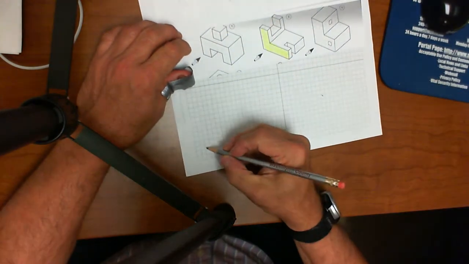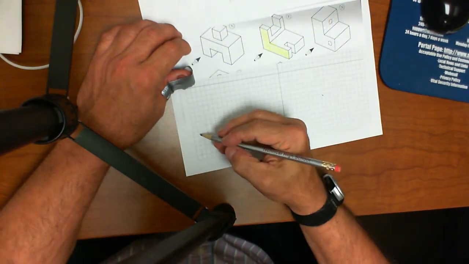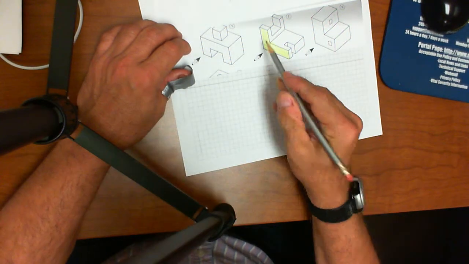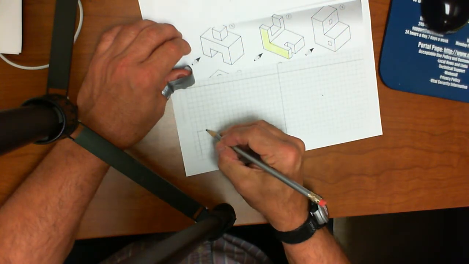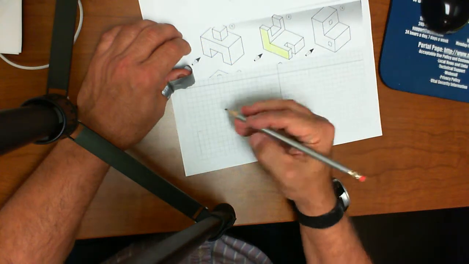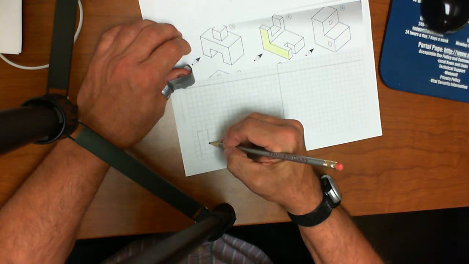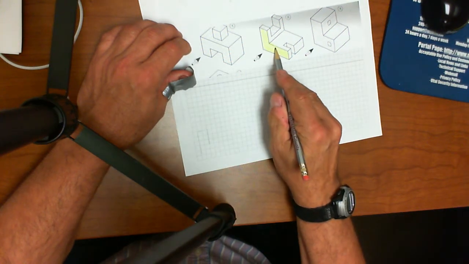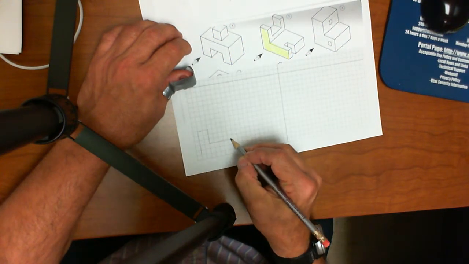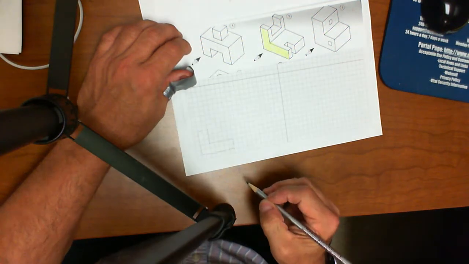So I'm going to always start here in the lower left corner, right? And if I count up, this is 5 blocks up. So I'm going to count up 5 blocks and draw that line. Goes over 2. And it steps down for 1, 2, 3, 4 blocks down. I'm sorry, 3 blocks down. And then it's going to come over for 1, 2, 3, 4, 5 blocks over. And that is what the front view looks like.